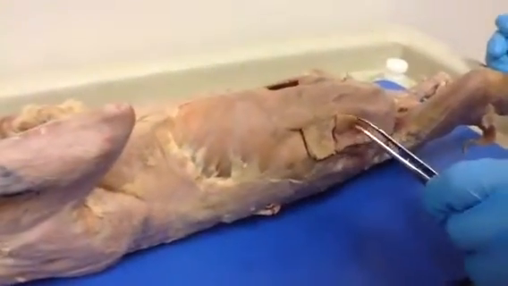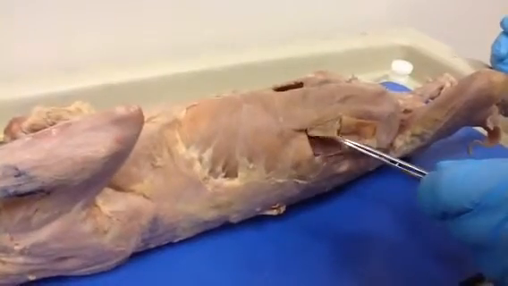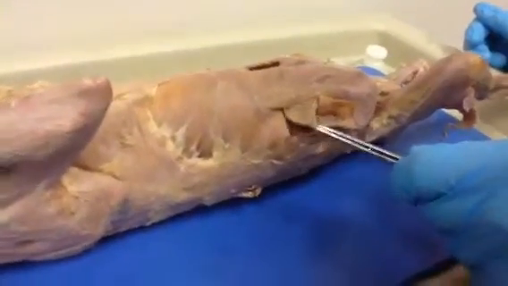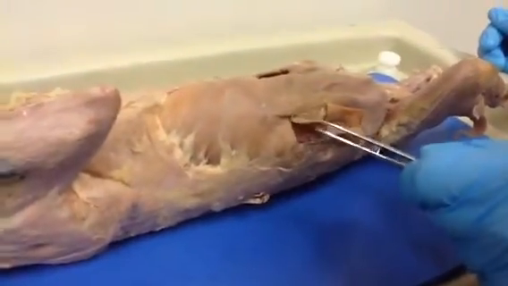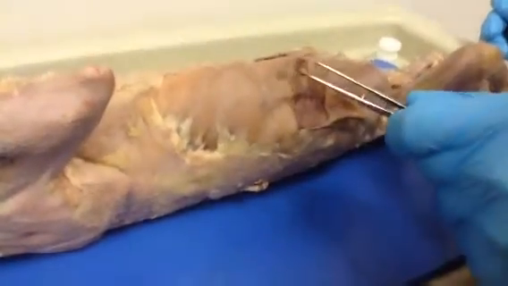The second layer is the internal oblique. Its function is the same. It compresses the abdomen and flexes the trunk. Its insertion is the white linea alba, and its origin is the fascia along the lumbar and ilium region.